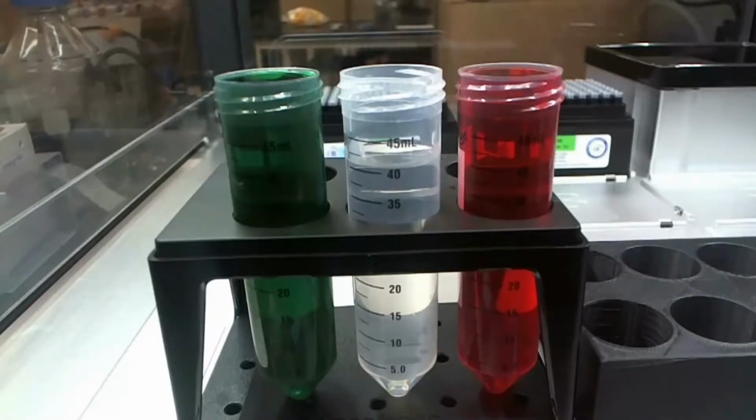And so we need to find a way to map the relationship between the volume inside of a tube and the height offset from the top of the tube.